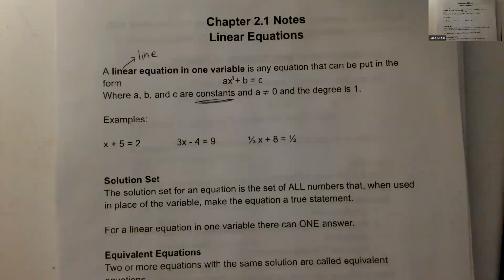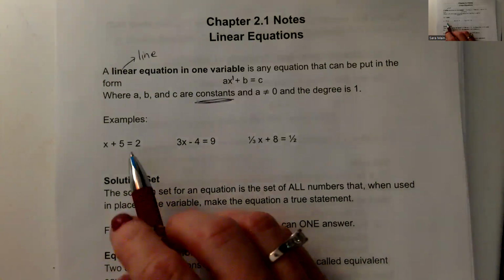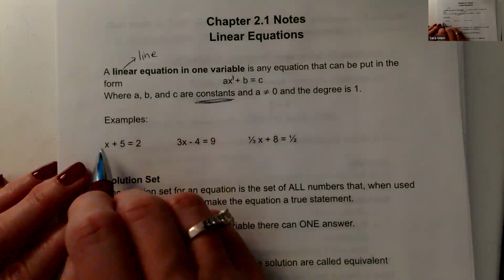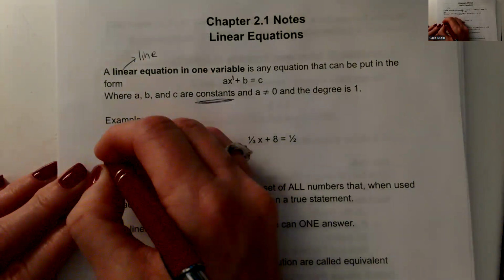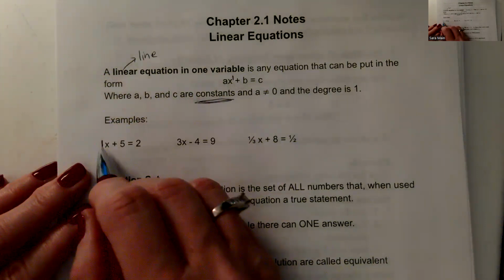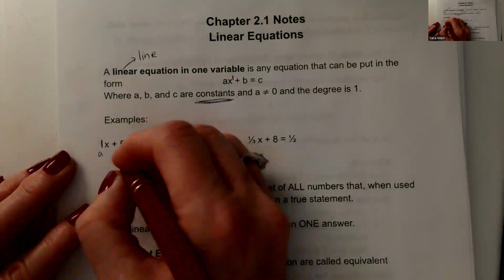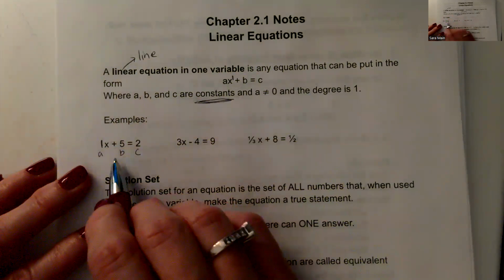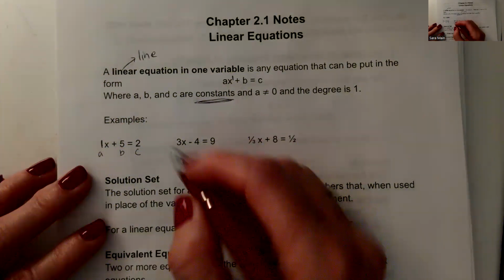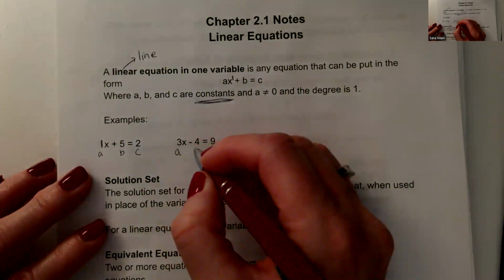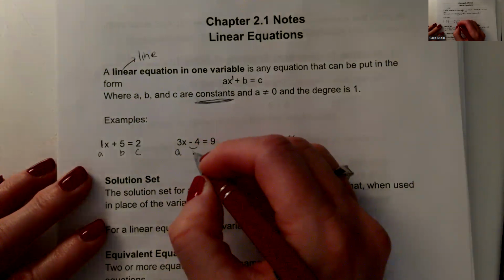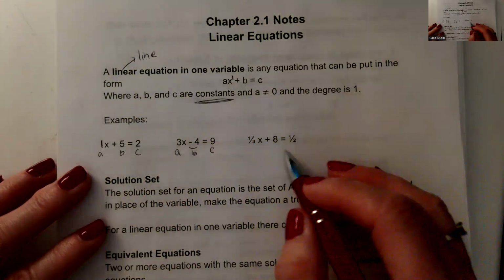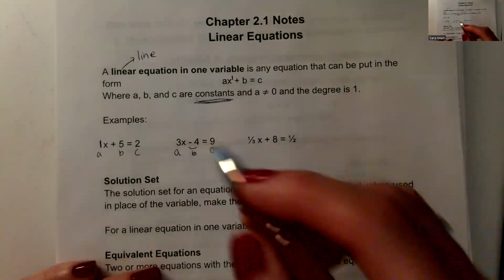Okay, so some things to think about. These are some examples of a linear equation in one variable. When you don't see any number next to the x, we're assuming it's an unsaid 1. So a would be 1, b would be 5, and c would be 2. This is also an example where a would be 3, b is -4, and c is 9. This third one is also an example of a linear equation in one variable.